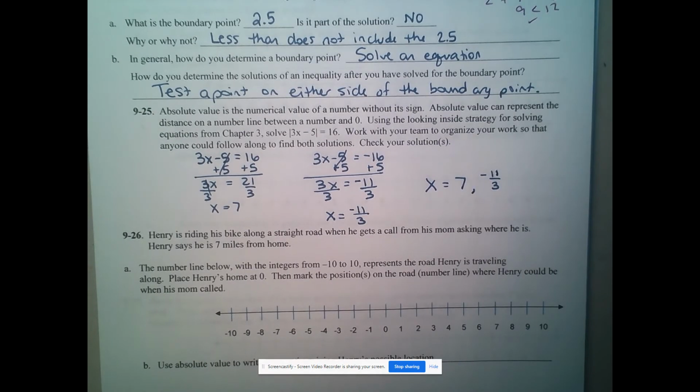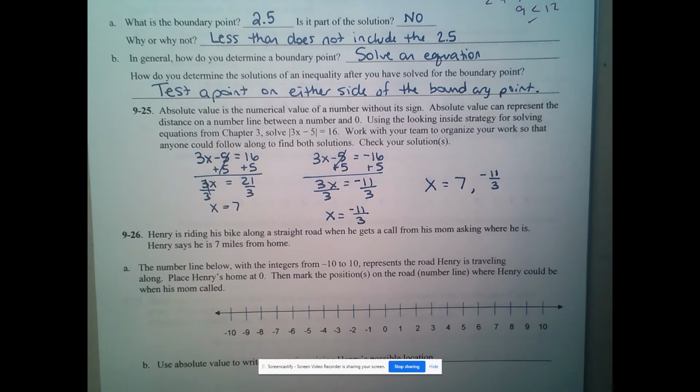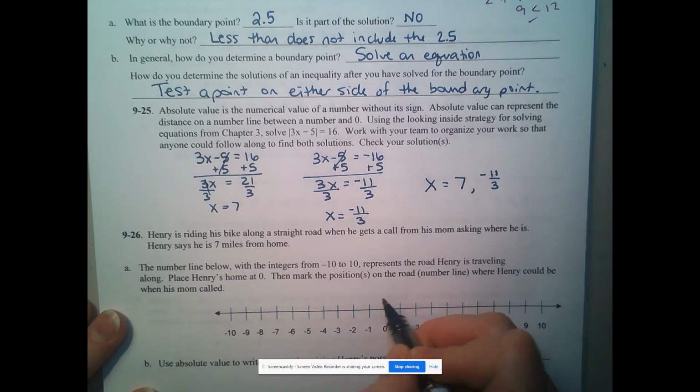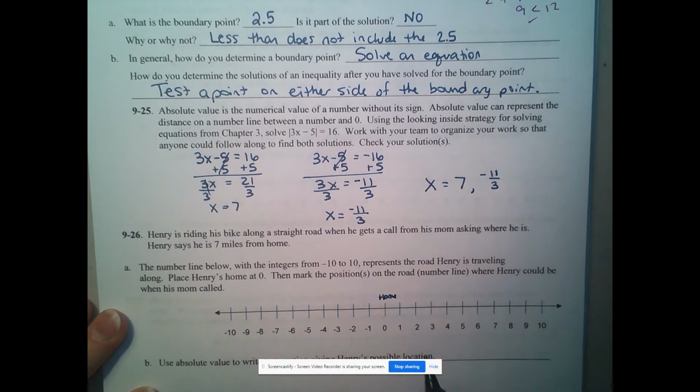Henry is riding his bike along a straight road when he gets a call from his mom asking where he is. Henry says he's 7 miles from home. The number line below with the integers from negative 10 to 10 represents the road Henry is traveling along. Place Henry's home at 0. Okay, we can do that. Then mark the positions on the road on the number line where Henry could be when his mom called.